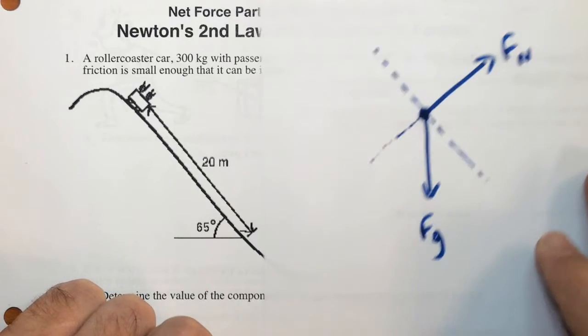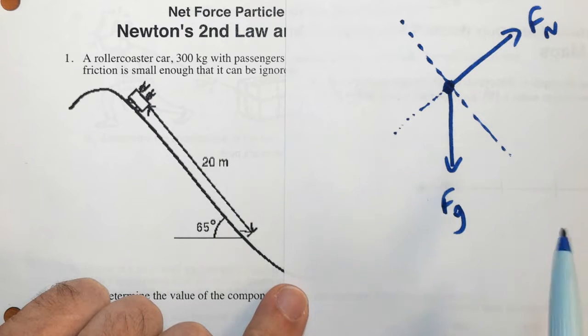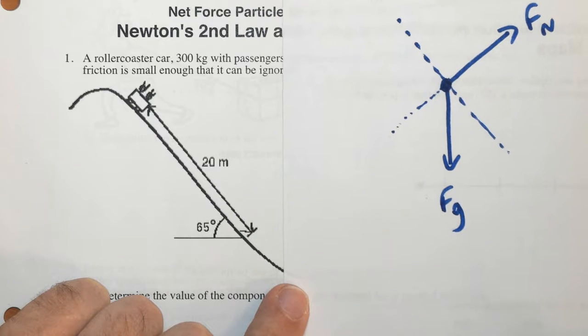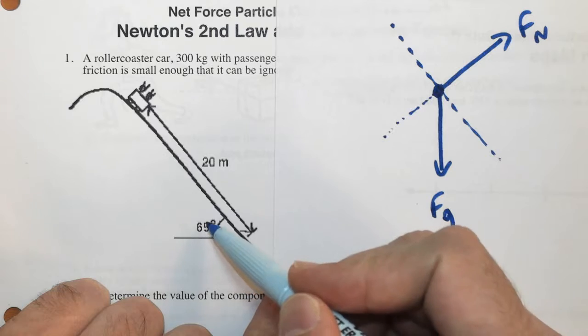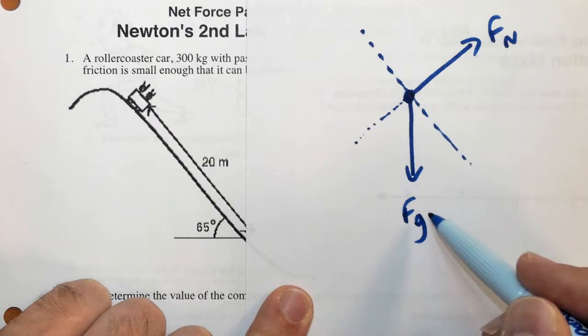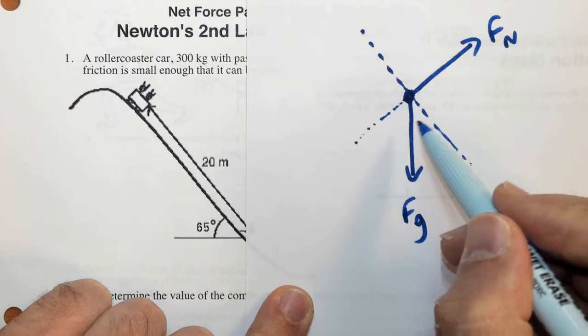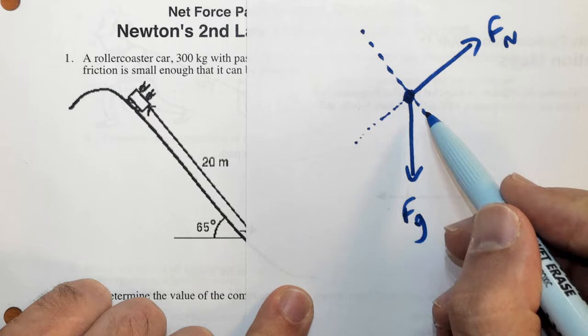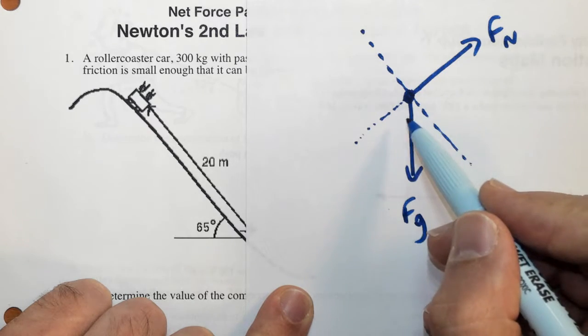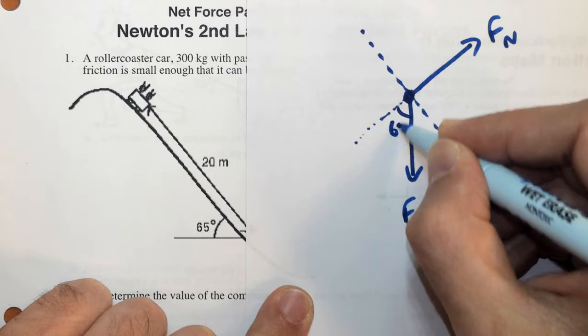If I want to show the angle, what is the angle here? How can I show it? If this angle is 65, then when you draw the force of gravity downward, this angle should be 25. Then this angle should be 65. So this angle is 65.